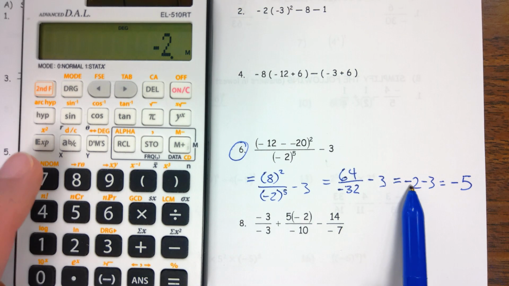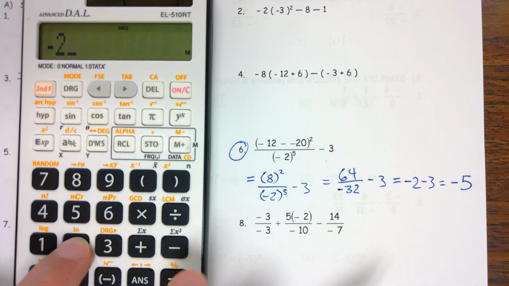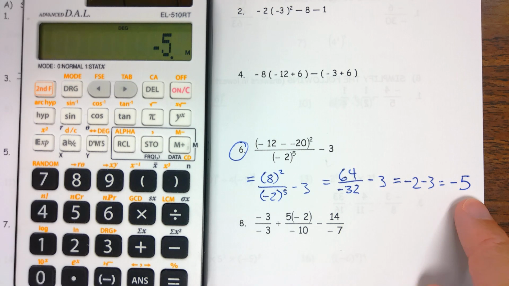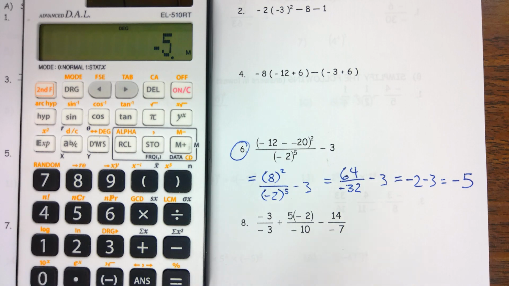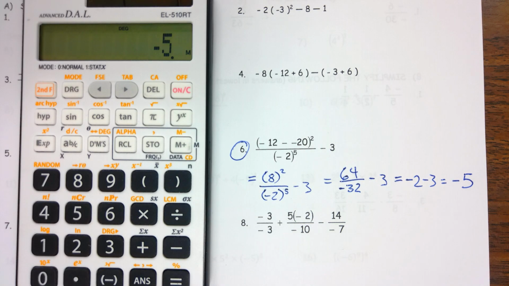And then here, negative 2 minus 3. Notice how I read this? Negative 2 minus 3. So I press the minus button in this case. A lot of people are confused with the minus sign and the negative sign, and then they make the mistake on the test. So that's why I wanted to go over this example, so you know not to press the wrong button and then get the wrong answer on the test.